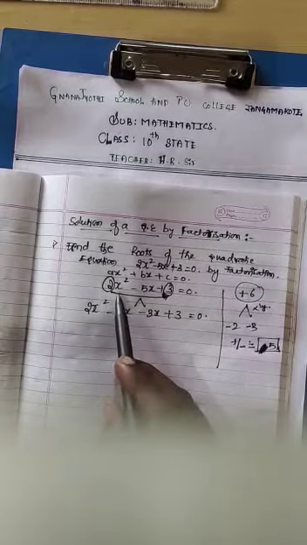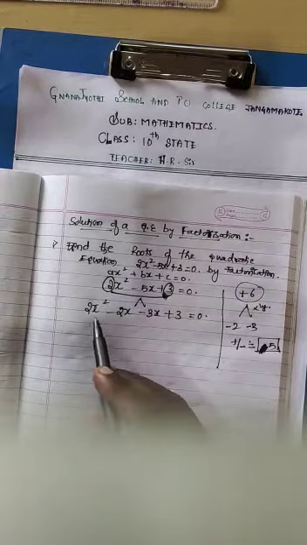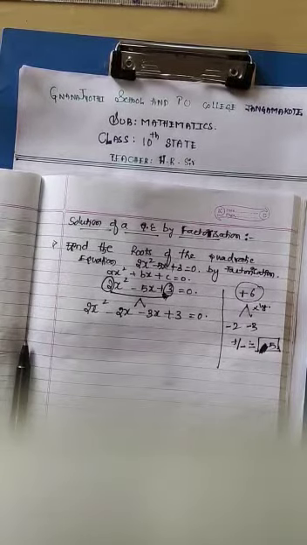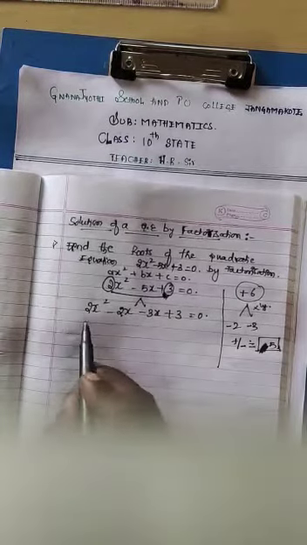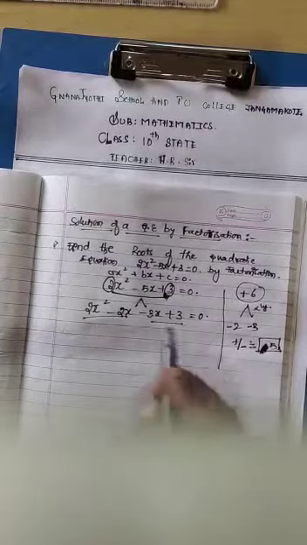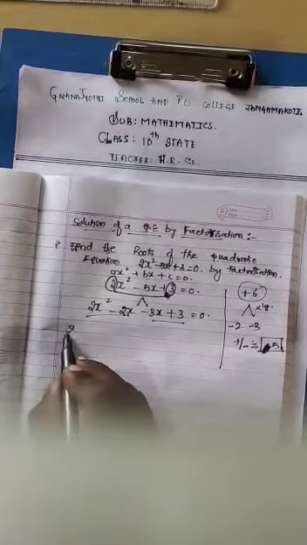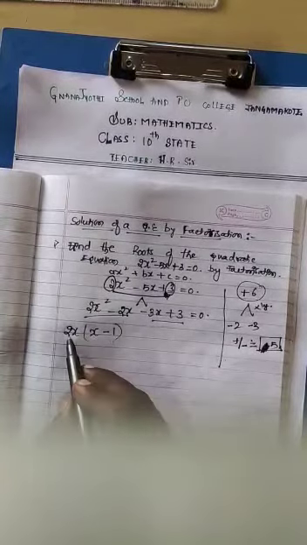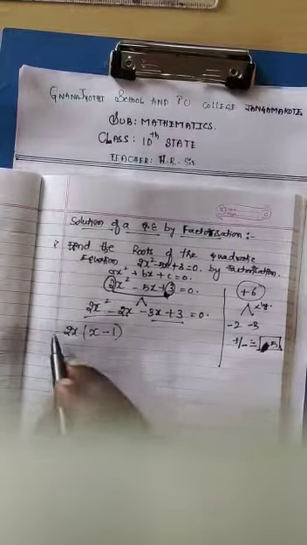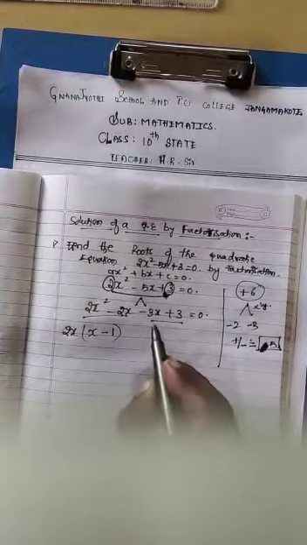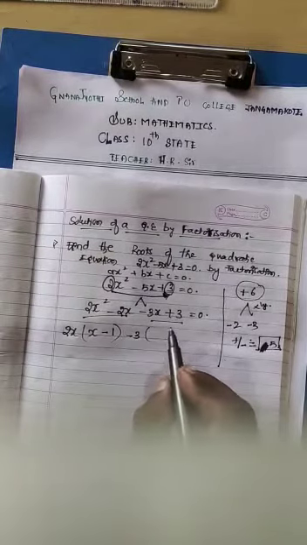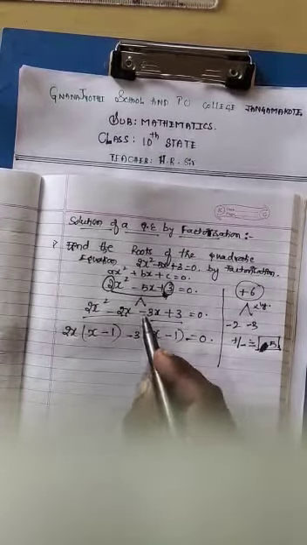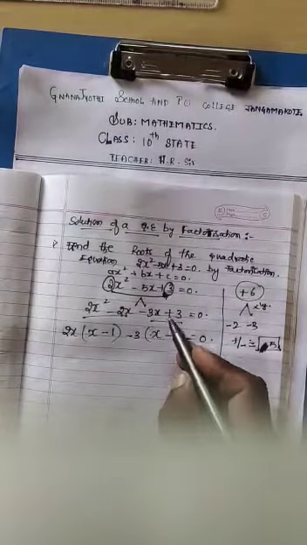So we take the first term as it is, and write 2x square minus 2x minus 3x, and the constant term as it is, plus 3, equals 0. By making the first two terms the first group and the last two the second group, in the first group we take 2x as common, remaining x minus 1. Plus into plus, 2x into x is 2x square; plus into minus, minus 2x into 1 is 2x. Here we take minus 3 as common, remaining x minus 1, which equals 0. Minus into plus, minus 3 into x is 3x; minus into minus plus, 3 ones are 3.